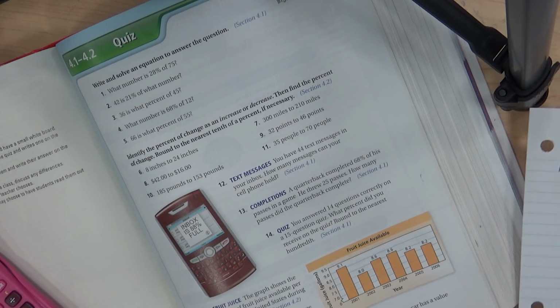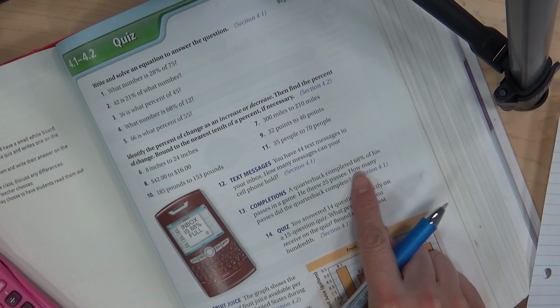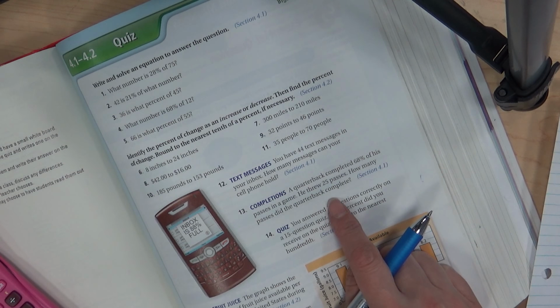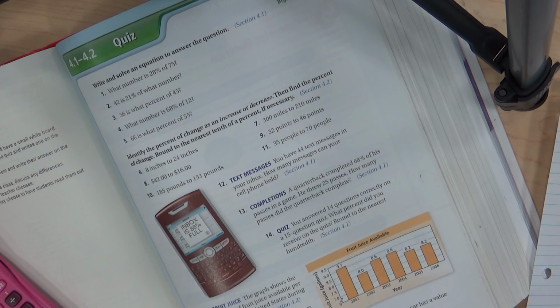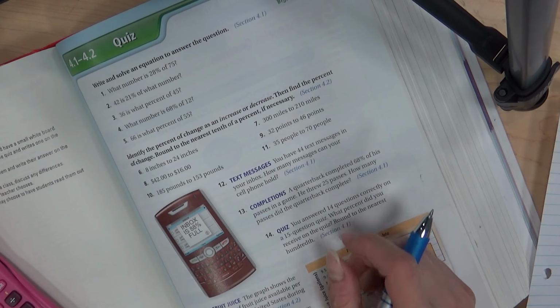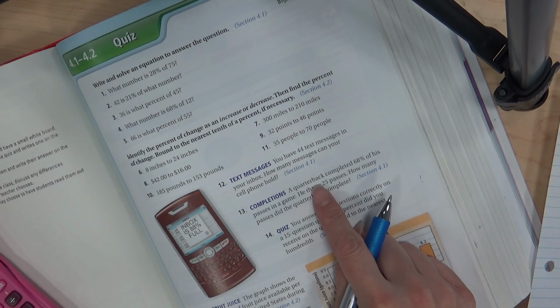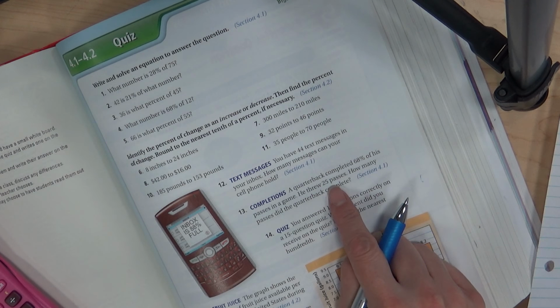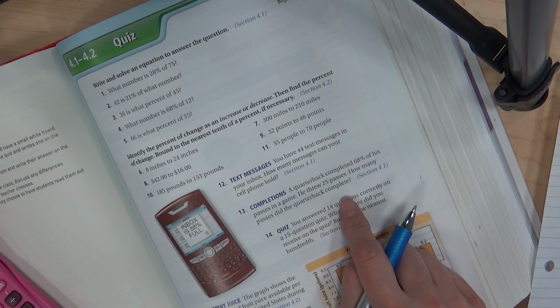A quarterback completed 68% of his passes in a game. He threw 25 passes. How many passes did the quarterback complete? Okay, now Miss Lewis doesn't know very much about football, so I had to read this a couple of times to make sure I totally understood it. So apparently there's throwing a pass and then there's completing a pass. That's two different things. All right, so I didn't know that. He completed 68%. He threw 25. How many passes did he complete?